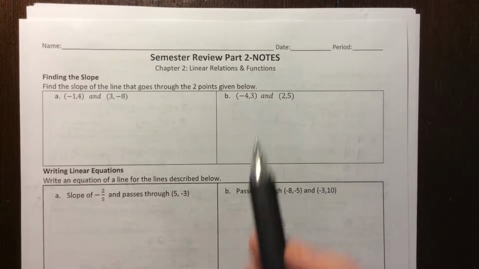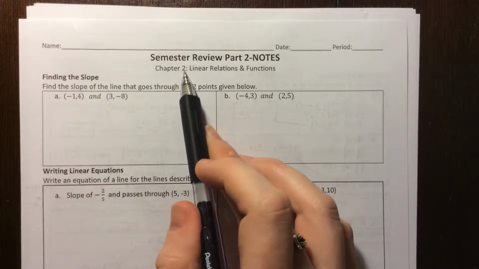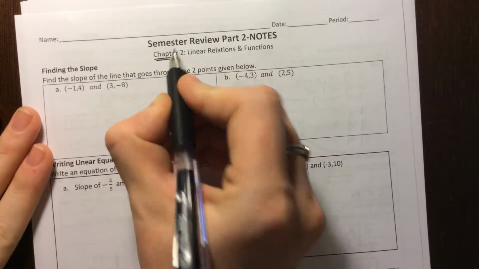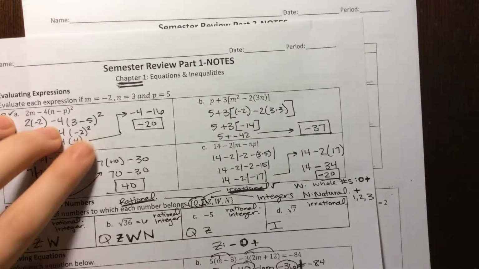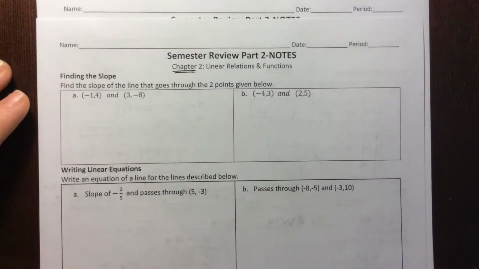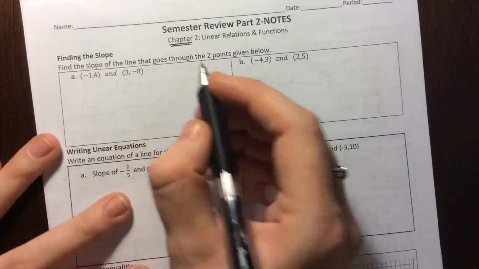Okay, we're going to talk about part 2, the semester review part 2. It's chapter 2. All this should be in your composition notebook under chapter 2. These notes should be from yesterday. We took chapter 1 notes yesterday, part 1 notes yesterday. Here's part 2. The first thing we're doing is finding slope if we're given 2 points.